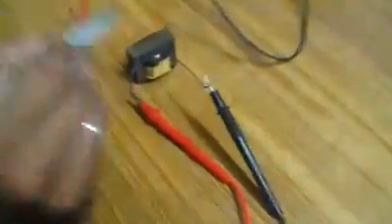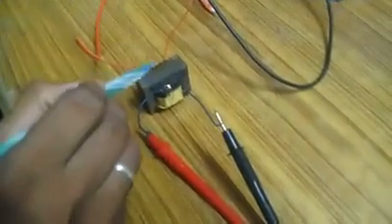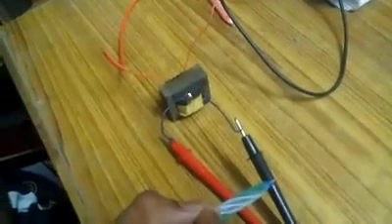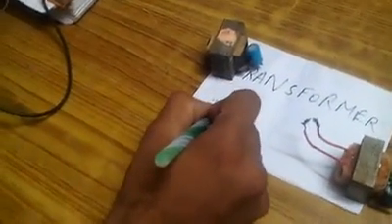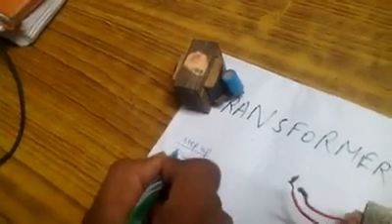Next, we are going to see the working of the transformer. This is a transformer. We have two types of transformers, that is step down transformer and step up transformer. In a step up transformer, the primary windings are much fewer than the secondary windings, so the voltage at the secondary winding will be greater when compared with the primary winding.